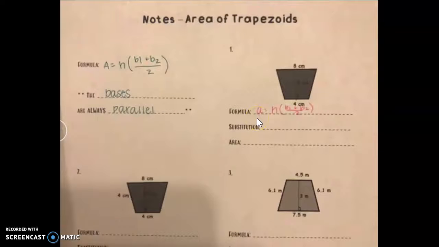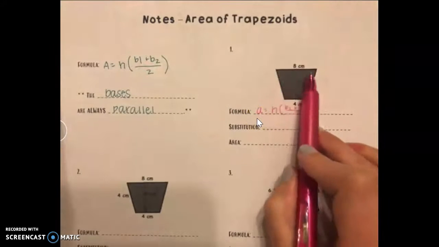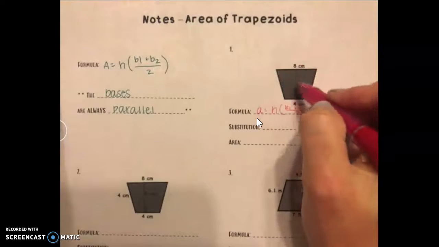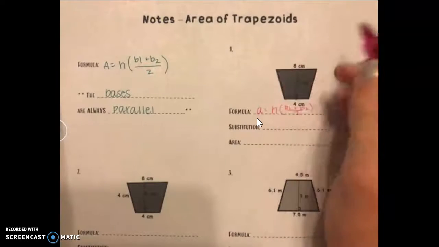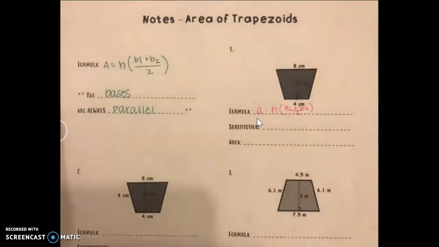Hey guys, so today we're going to be learning about the area of trapezoids. So first off, let's just remind ourselves. Guys, remember trapezoids have two parallel bases, okay? They have two parallel bases, so we're going to keep that in mind as we go.